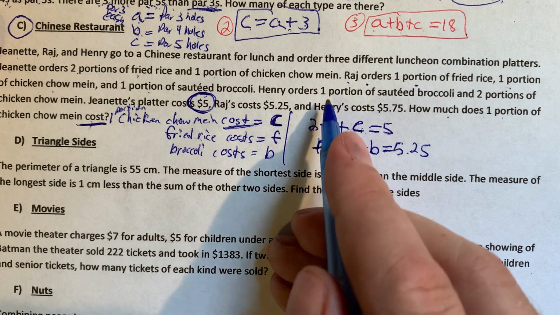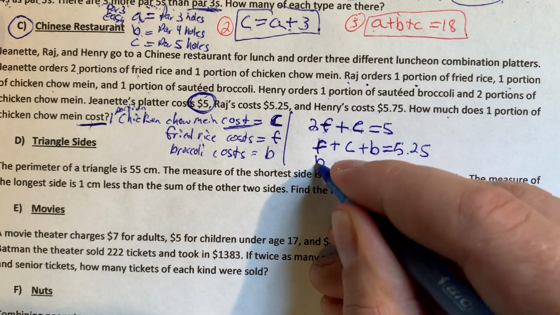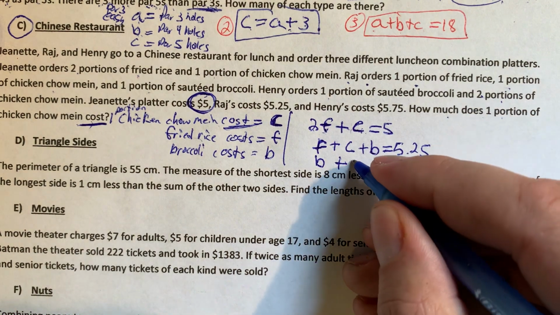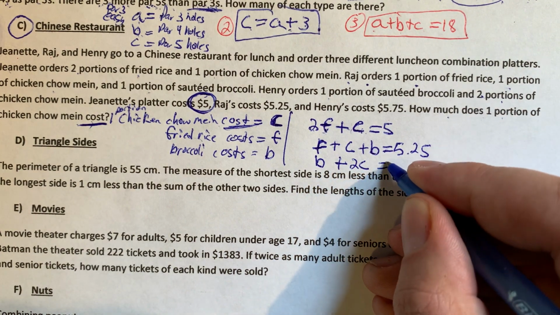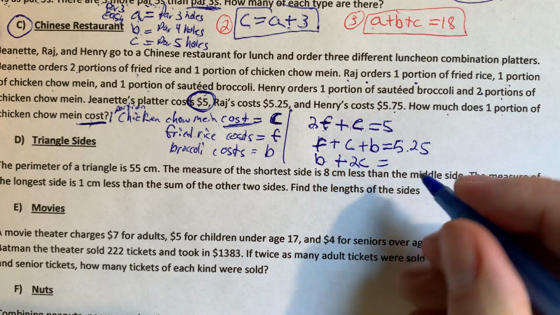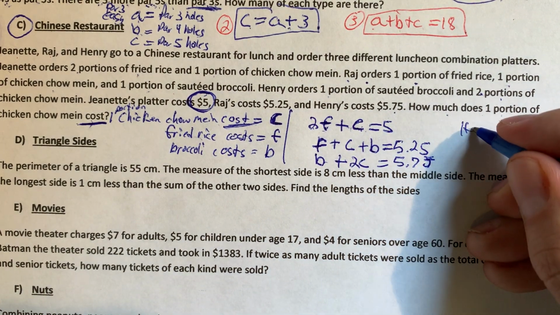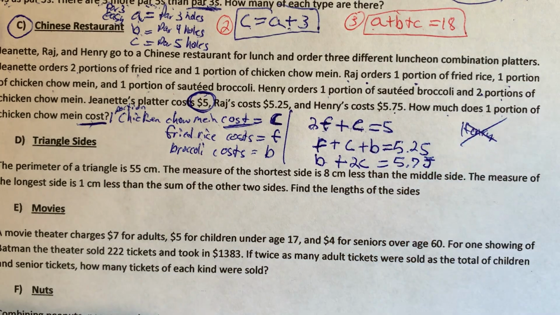Remember, this is about the costs. Henry ordered 1 portion of broccoli, and that will cost B dollars. And we'll add in 2 portions of chicken chow mein. So 2 times however much the chicken costs. That adds up to be $5.75. Notice some things that are not variables here. Henry is not a variable.